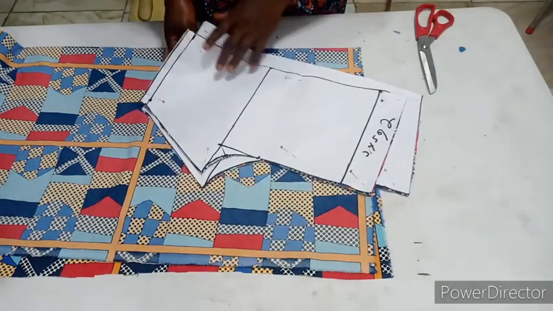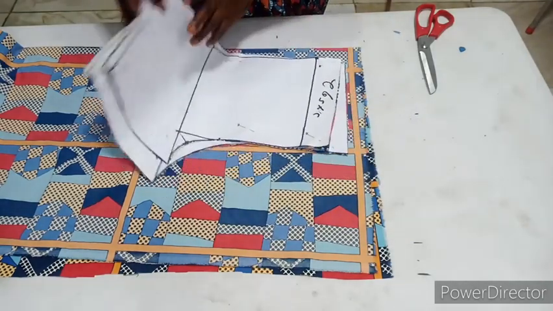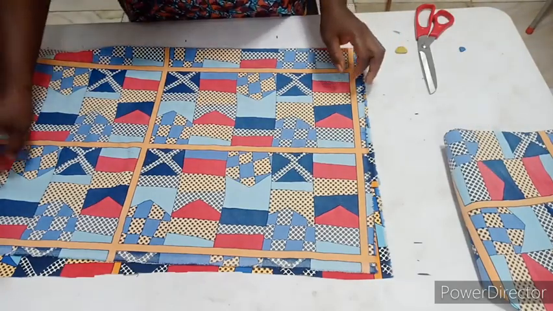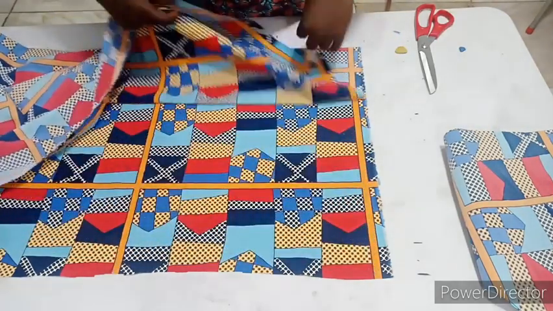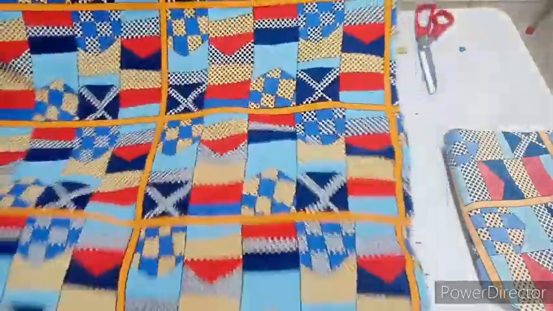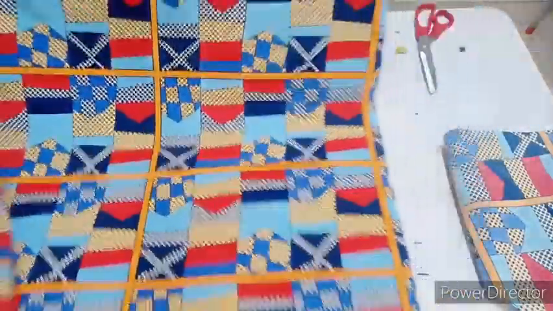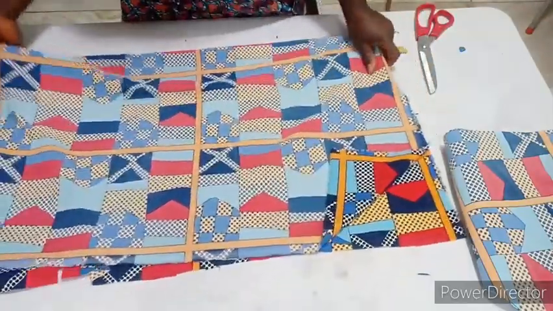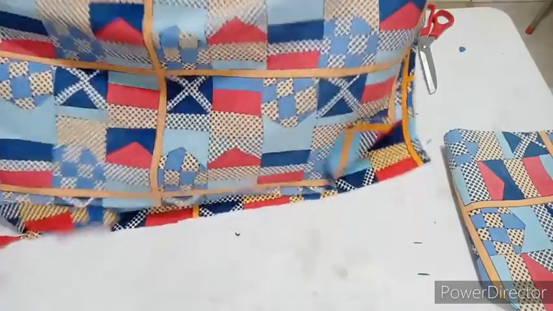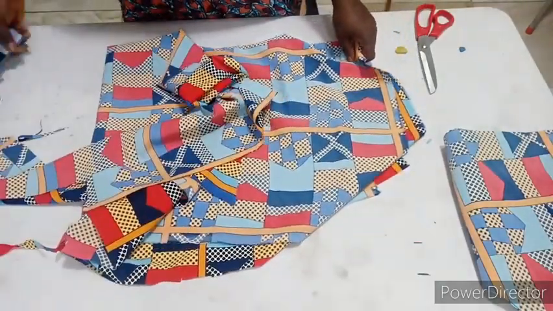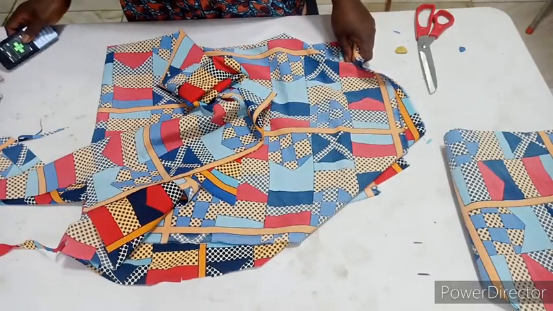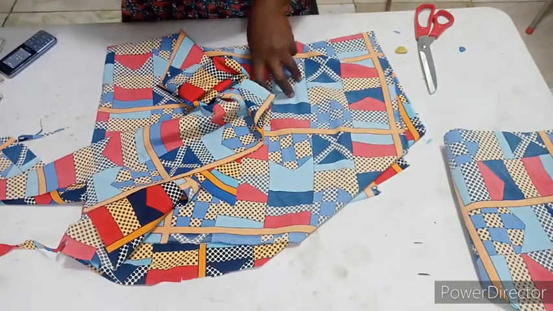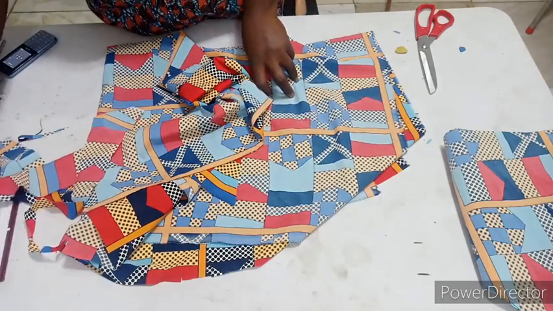So the next thing to do is to cut out our flare. So what do you need? You need just to fold over your fabric. Now, how do you know if your fabric will be enough? Okay, so the round nail, our round nail is 14 divided by 4. 14 divided by 4 will give me 3.5. So 3.5 plus the length of the flare.